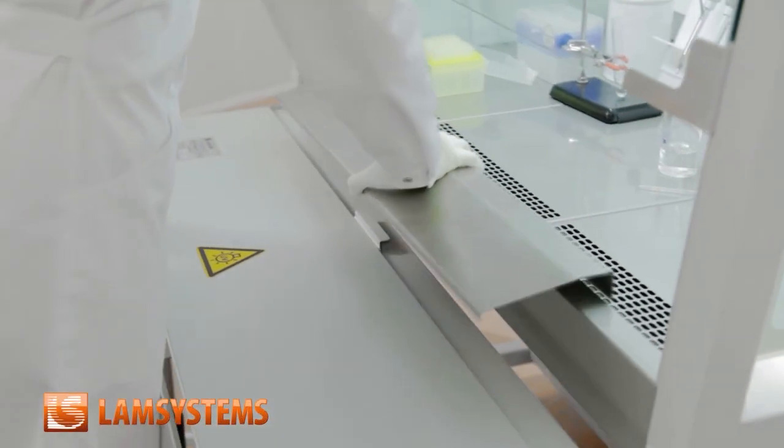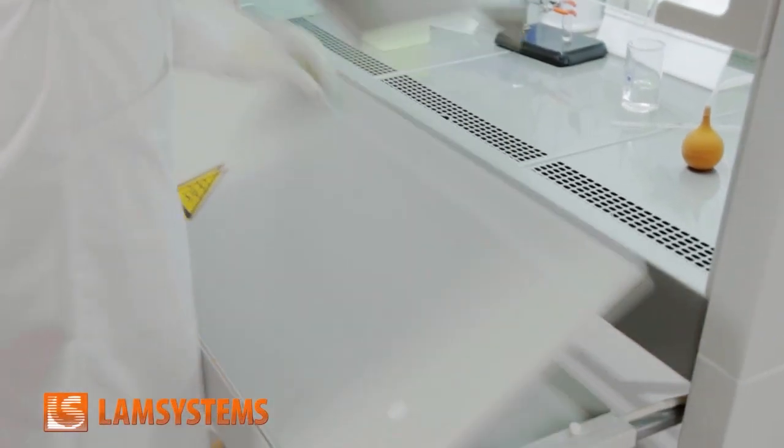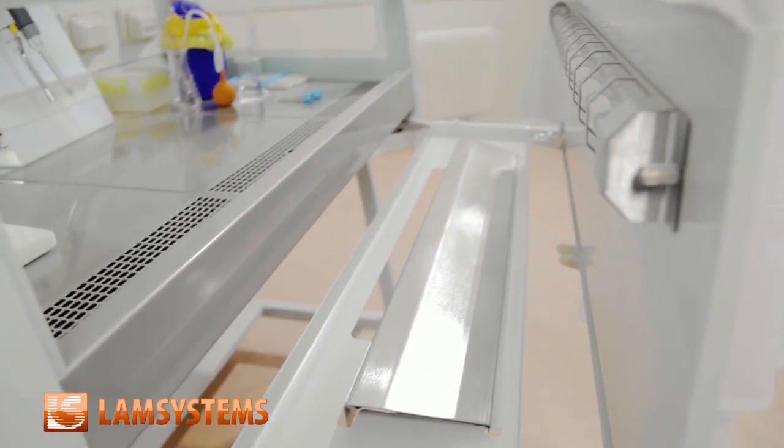As the armrest is quite small, it can be easily sterilized in the autoclave and will fit into the pullout ultraviolet unit for storage.